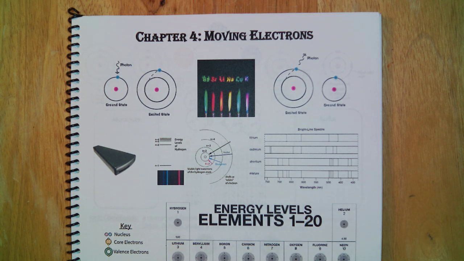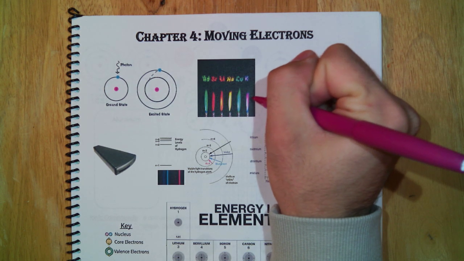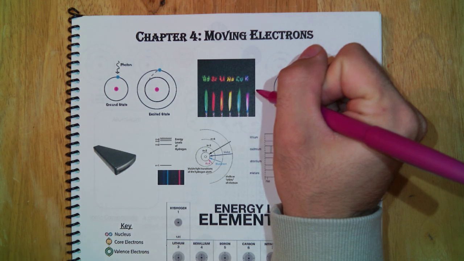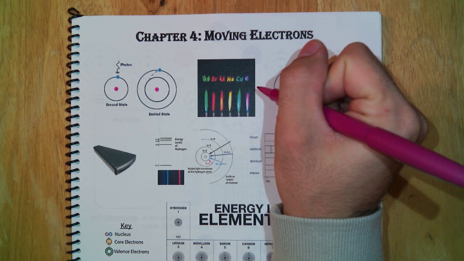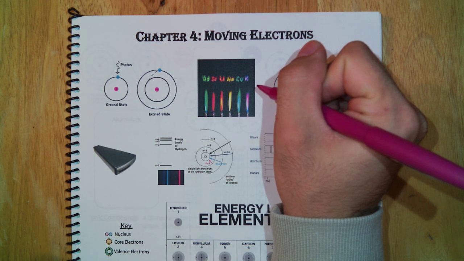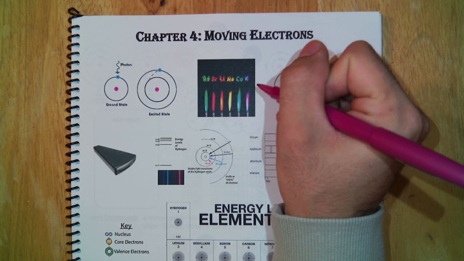Chapter 4 was called Moving Electrons, and it was where we got to look at electrons and the different types of electrons in an atom and the responsibility that they have in terms of chemistry. So we started off the chapter by doing an experiment called the flame test, where we got to see some cool colors in the Bunsen burner flame, and we came to the conclusion that the colors were responsible for identifying the metal atoms that were in a substance. And each metal atom gave a characteristic color in the flame.